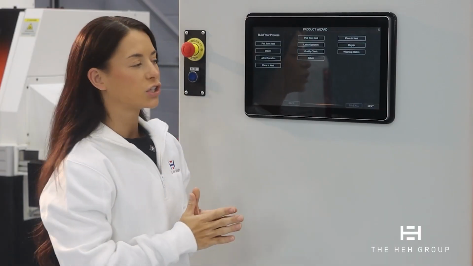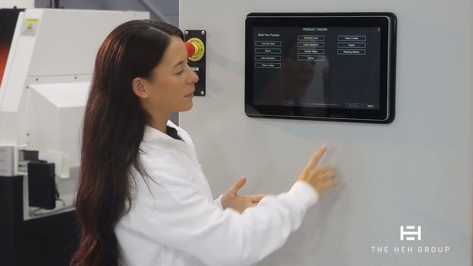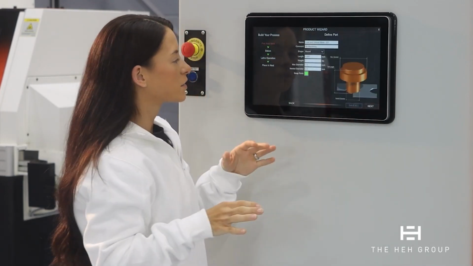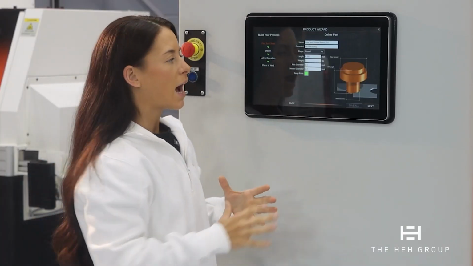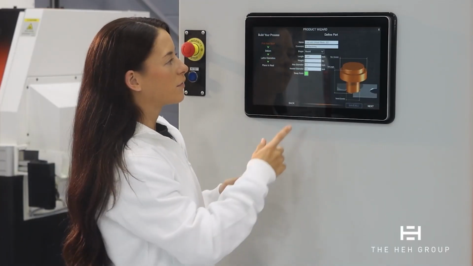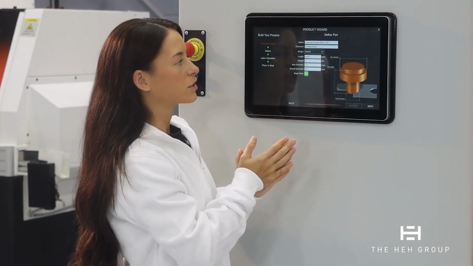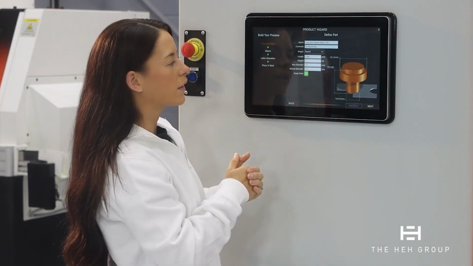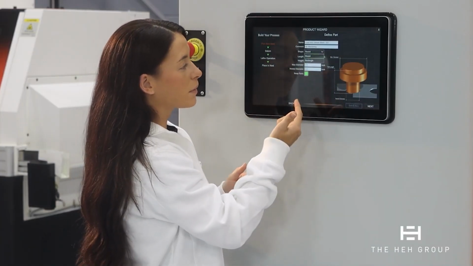The next thing you're going to do, super easy, you're going to look down at the bottom, there's a button on the side that says next, and we're just going to click that. Now this is where it's super easy, but you really want to make sure that you're paying attention to all of your numbers. I already have these preloaded in here just to save some time on the video. You're going to define the part next. So you're going to name the part. If you have any comments for yourself or anybody else that may be running the cell, you can load that in there. And then you can pick the shape of the part.